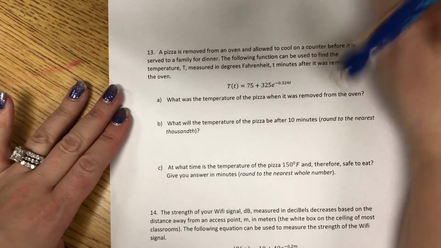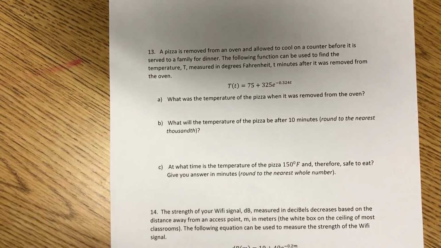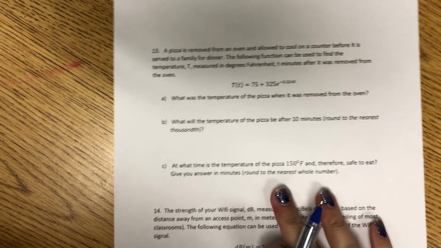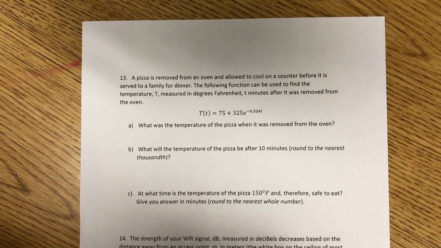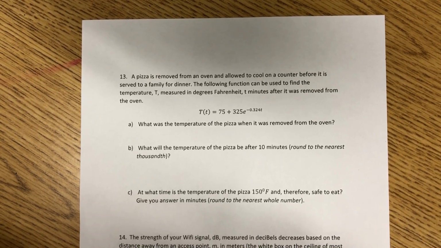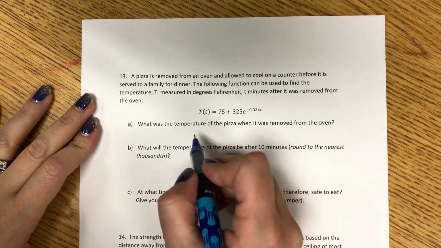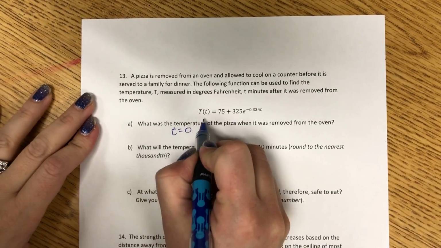Last page, yay! A pizza is removed from the oven and allowed to cool on the counter before it is served to the family. That's good, we don't want to burn our mouths. The following function is given. What is the temperature when the pizza is removed from the oven? So that's when little t is 0.